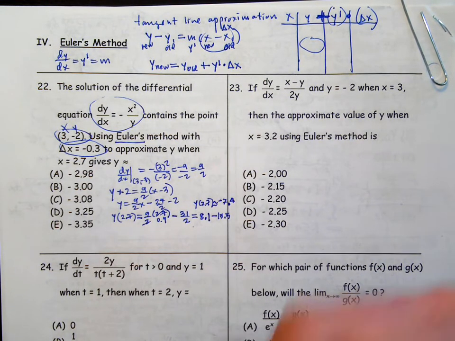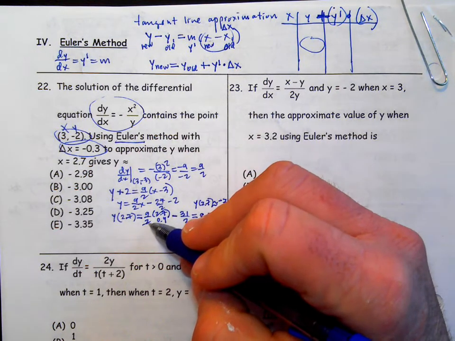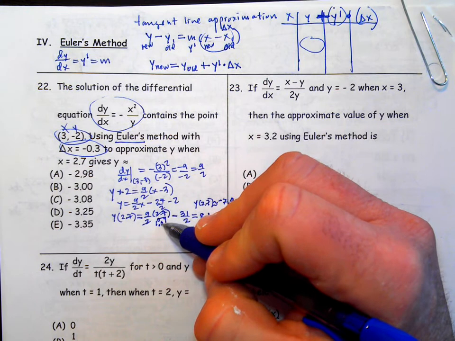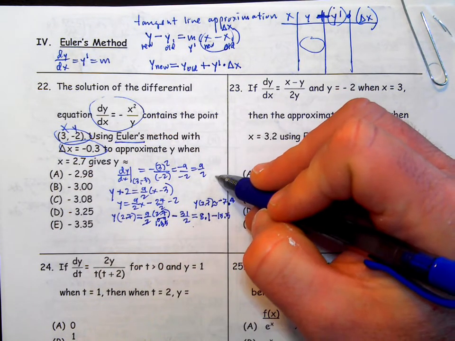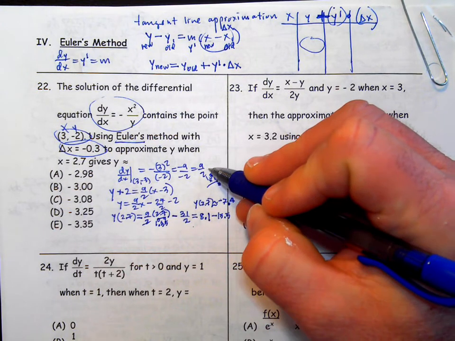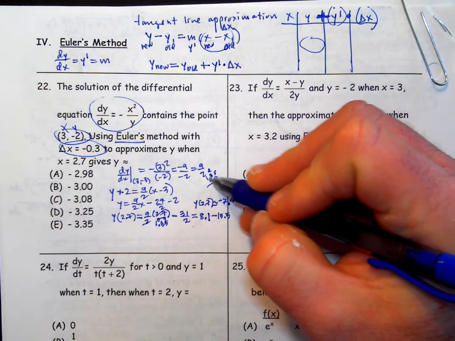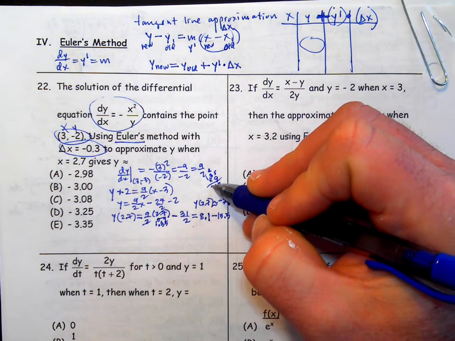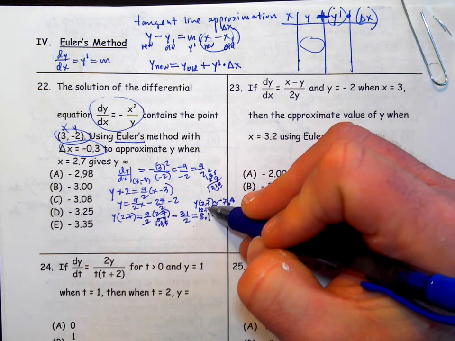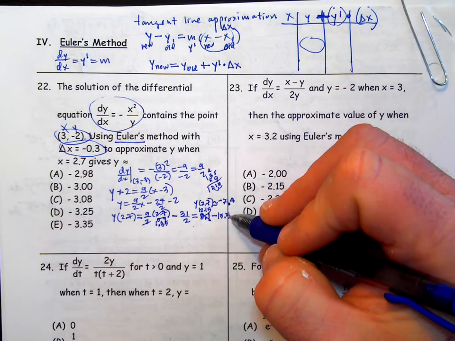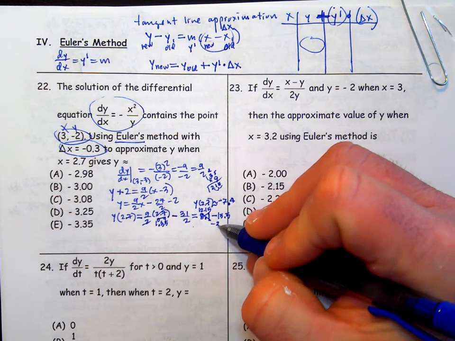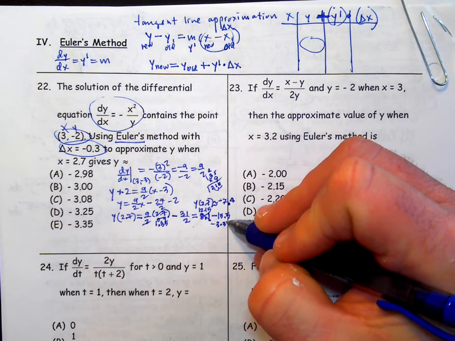Let's see. Oh, right here I said that 2 goes into 2.7 0.9. That's actually 1.35. So this is going to be 9 times 1.35. 45, carry the 4, 27, 31, carry the 3, 9 plus 3 is 12. So this is 12.15. And then I'm subtracting 15.5 from it. So that's going to be what? Negative 3.35.